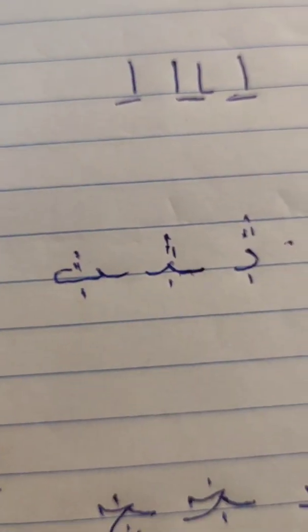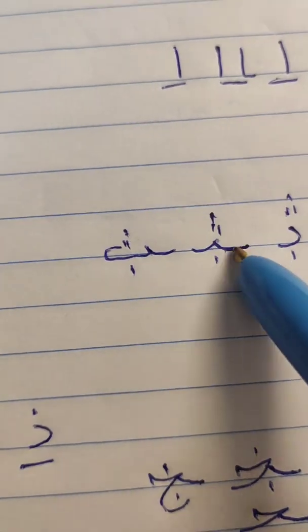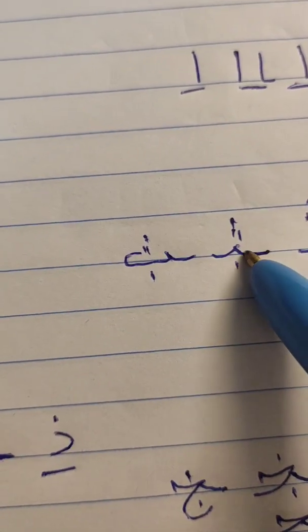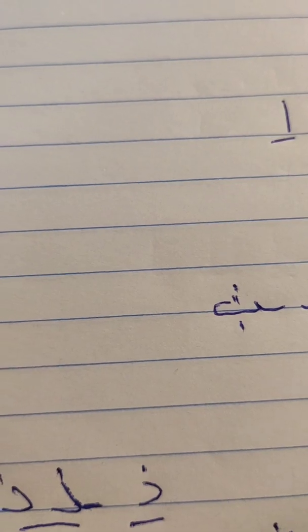So if you remember, it's similar to the pattern of the ba, ta, and tha, where it has a line on one end and a line on the other end, except here you have that form. And then the end again is a line, and then its original letter. If it's a shin, it will take on its 3 dots.